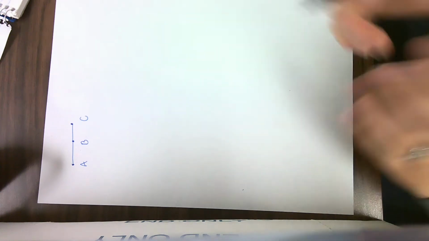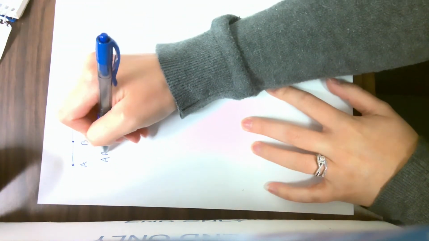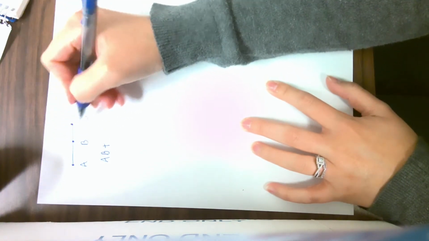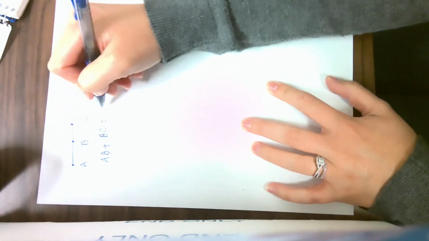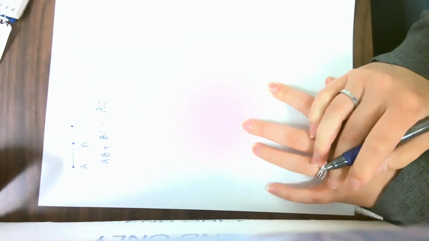All right, so here we have a segment that is broken into two smaller segments as well. So this is how the segment addition postulate works. It shows that the length of AB, so from this dot to this dot, plus the length of BC from point B to point C equals the length of the whole thing, which is segment AC.